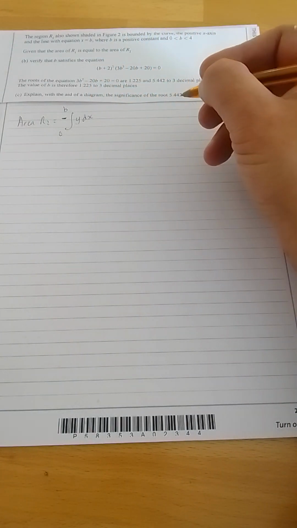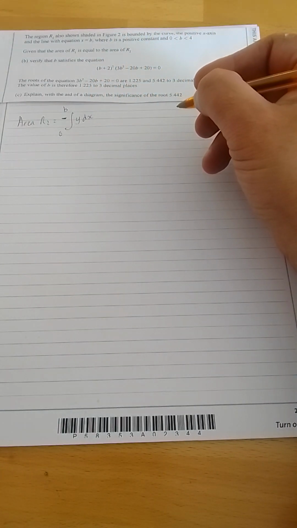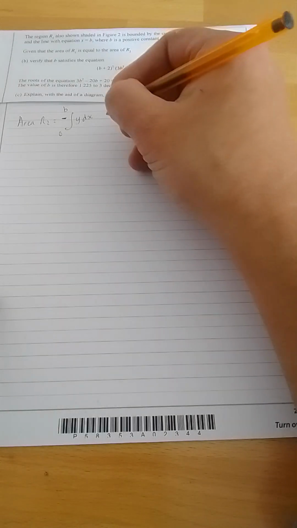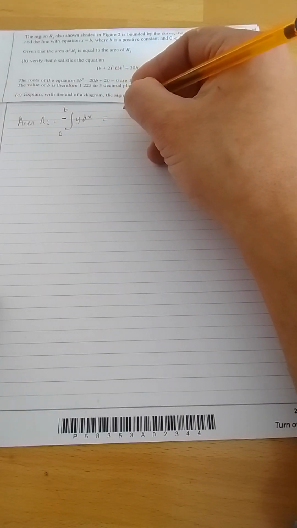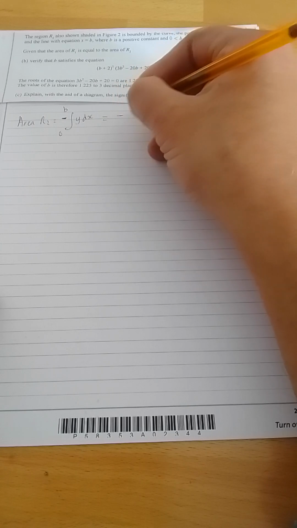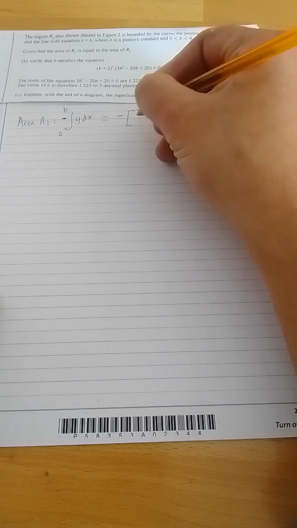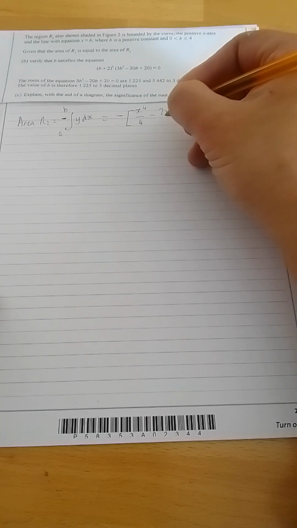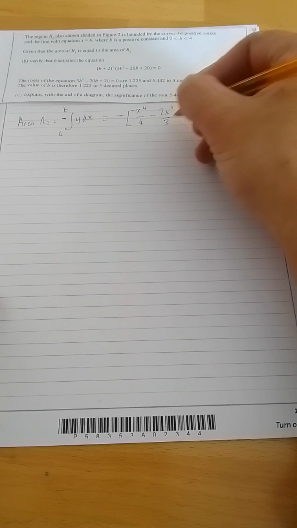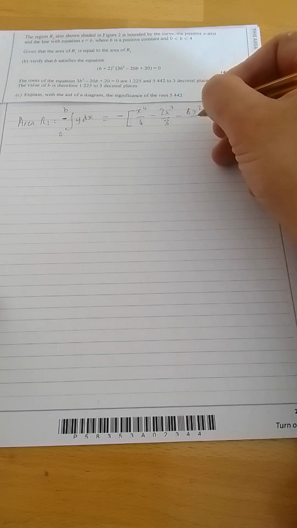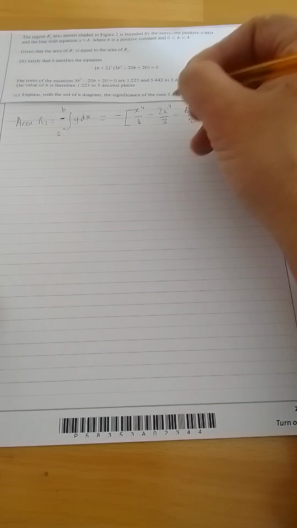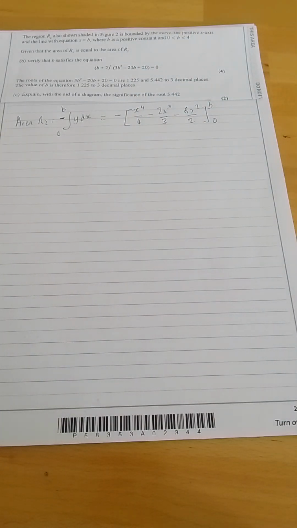Now we can use the integration that we did in the previous part, because the same expression for y applies and we get the same powers of x. So once we do that, we will have minus, and then x to the 4 over 4 minus 2x cubed over 3 minus 8x squared over 2 between 0 and b. Don't forget that initial minus sign in front.